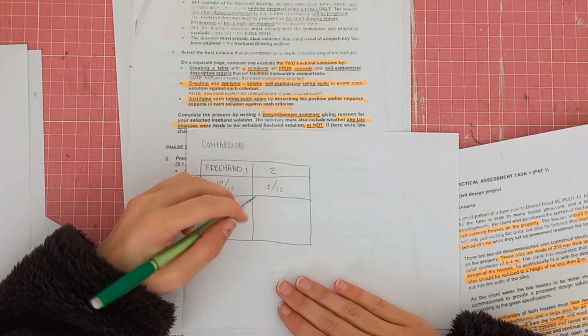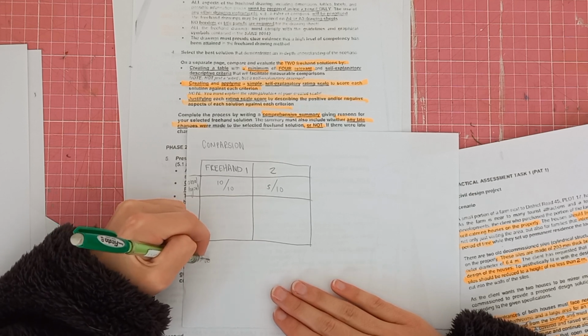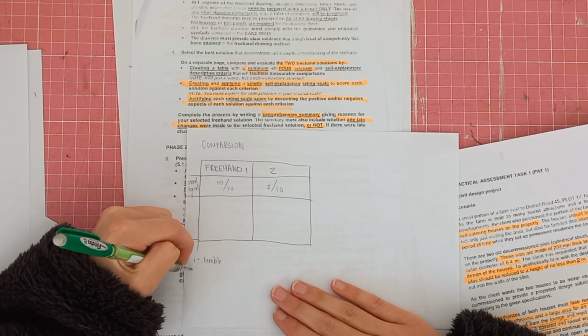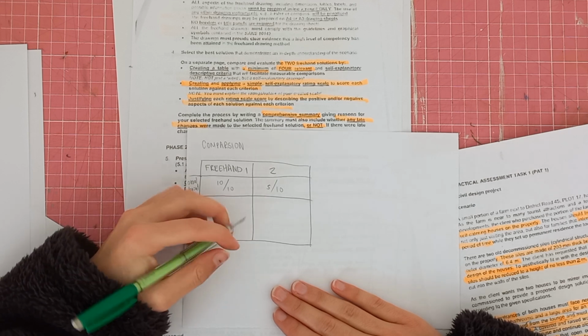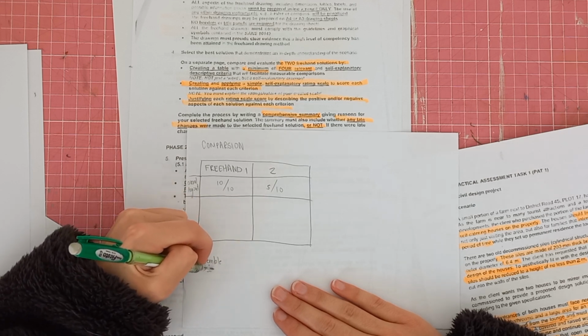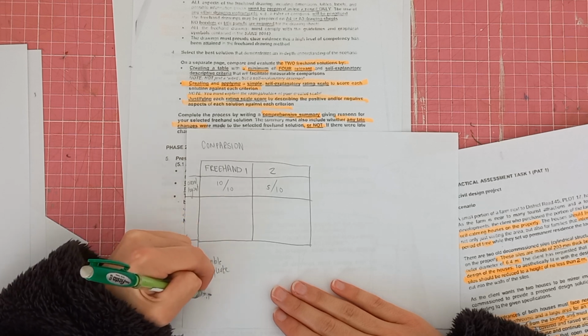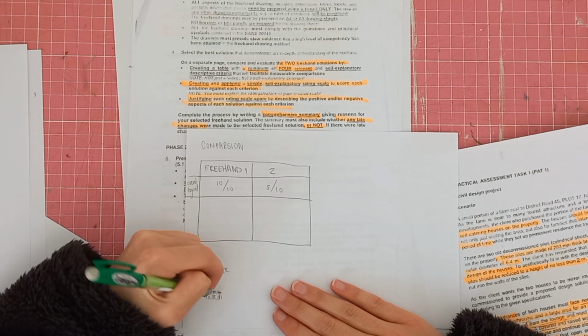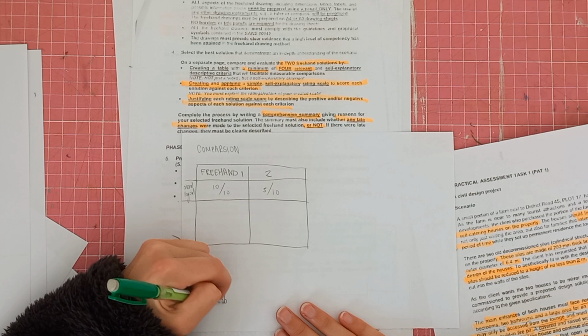And you do need to specify a rating scale. So you might say 1 is terrible, 2 is, I don't know, adequate, something like that. 10 might be incredible. So you're going to make a rating scale so that the person marking knows, okay, this was a good design.